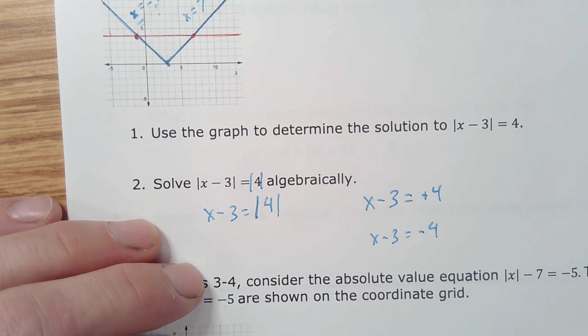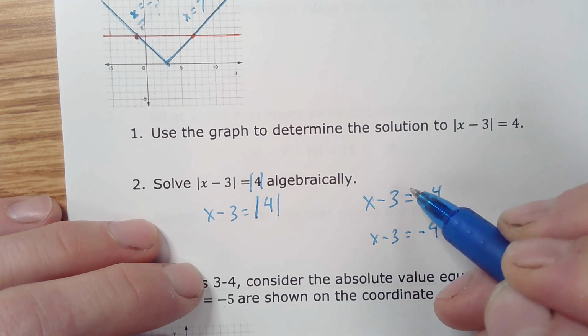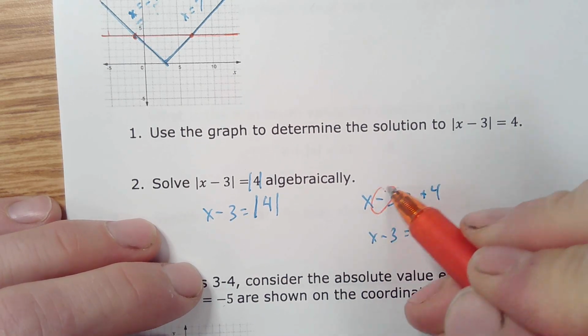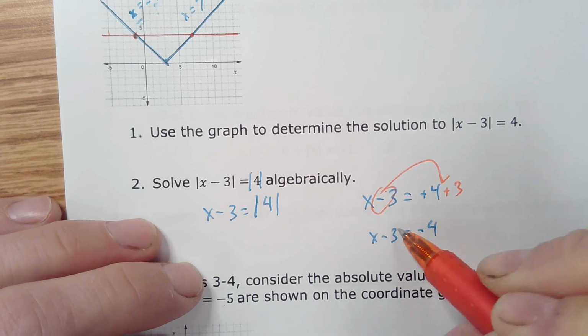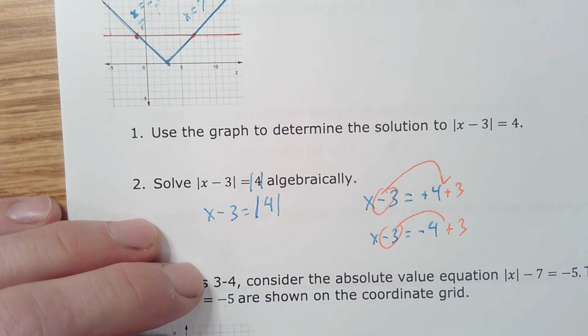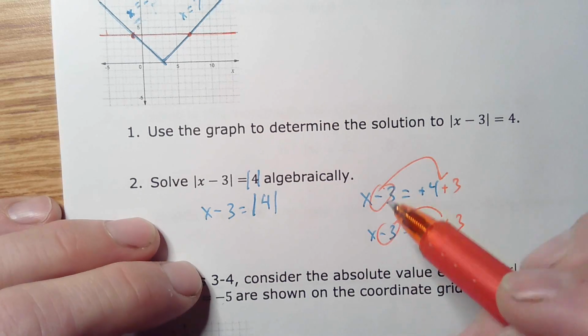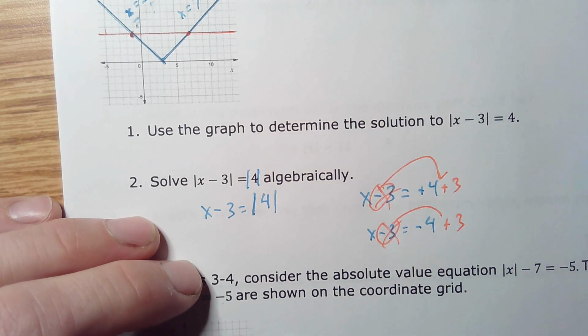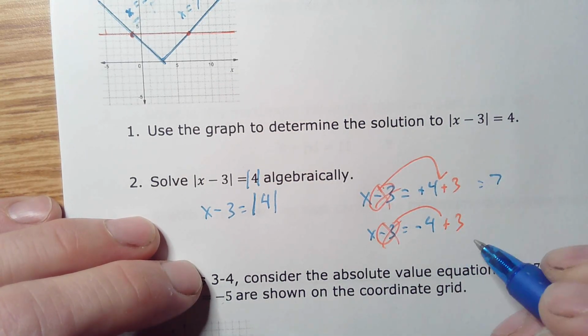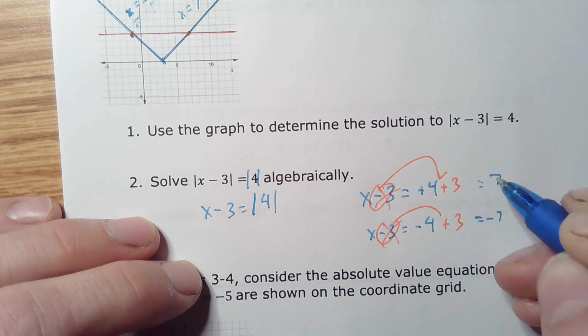Right, so now you can solve just by moving the 3 over. When you move the 3 over here, it becomes +3 in both instances, right? So no more 3 on that side. So you're going to have x equals 7 and x equals -1.